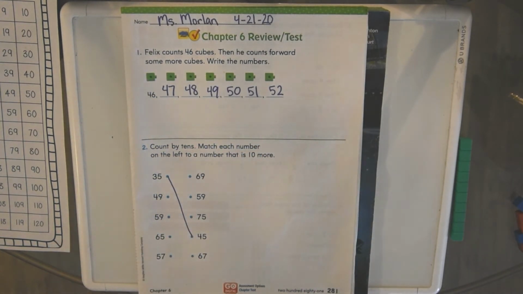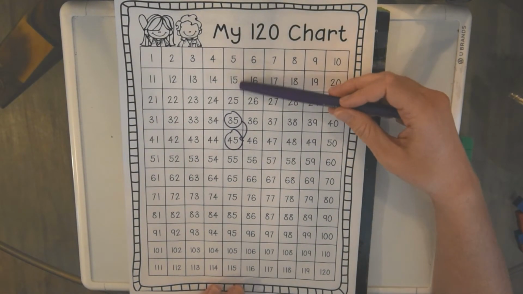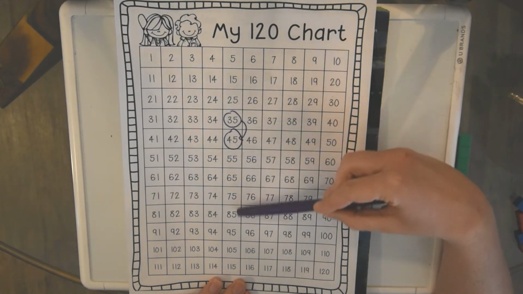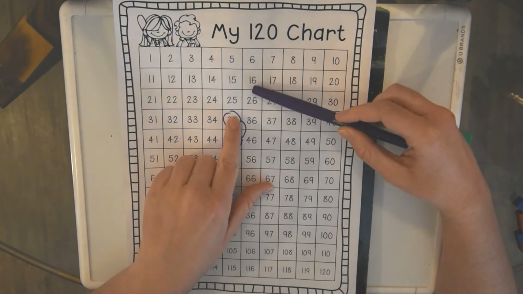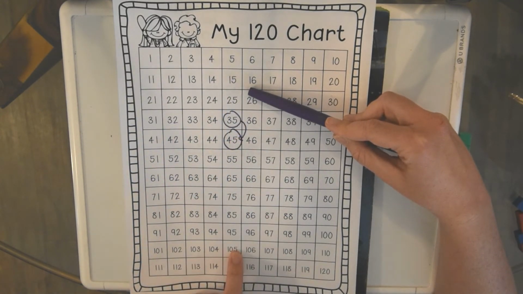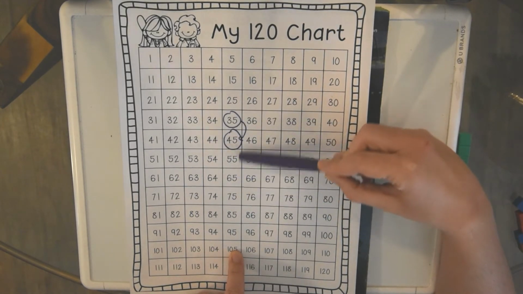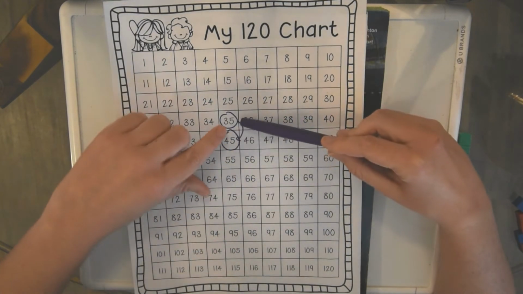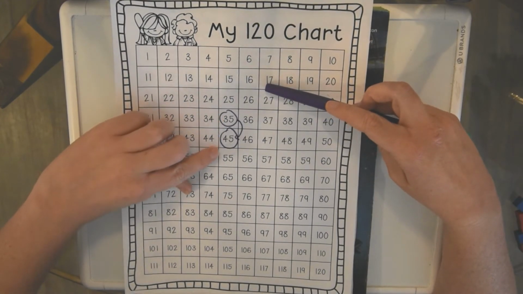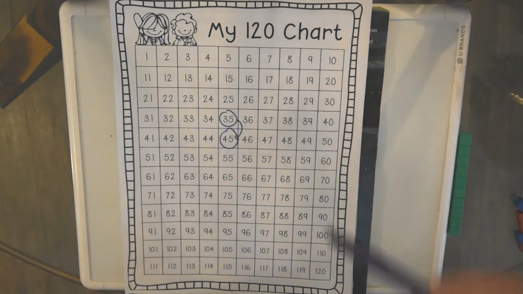Okay, and another way you can check is the numbers in the same column. Well, look, what do they have in common? In this column, they all have a 5 in the ones place. So when you're counting by tens, the numbers should have the same number in the ones place, and the tens digit will be getting bigger by 1, right? Because you're adding 1 ten to each number.